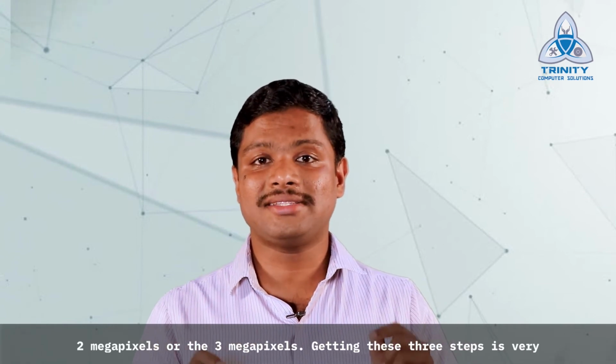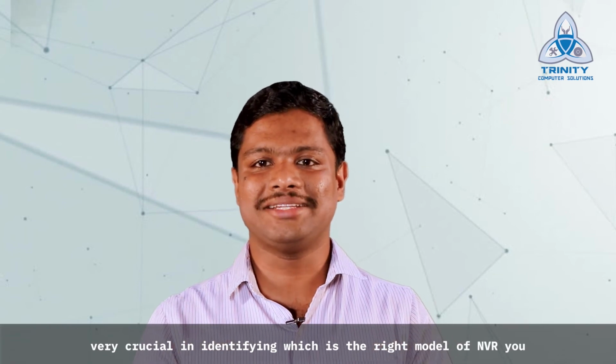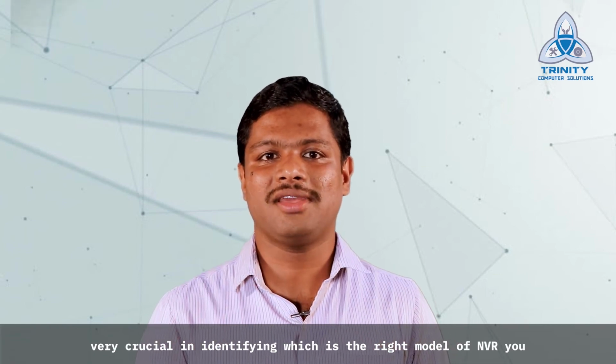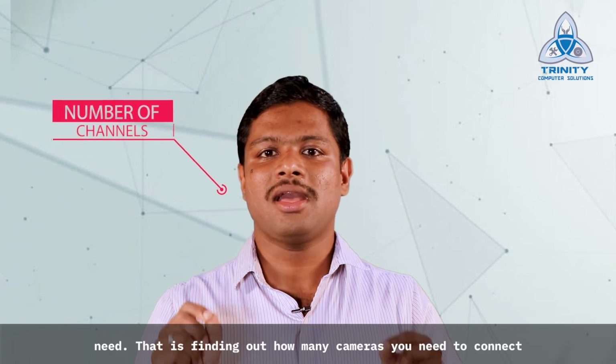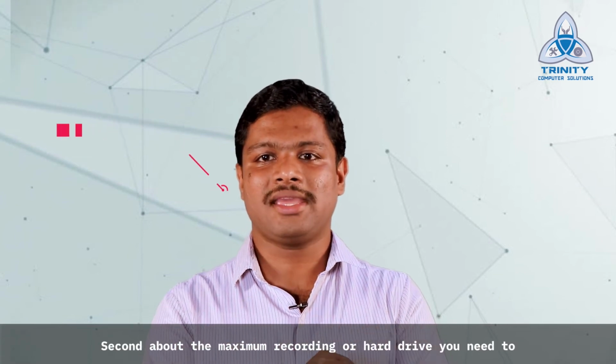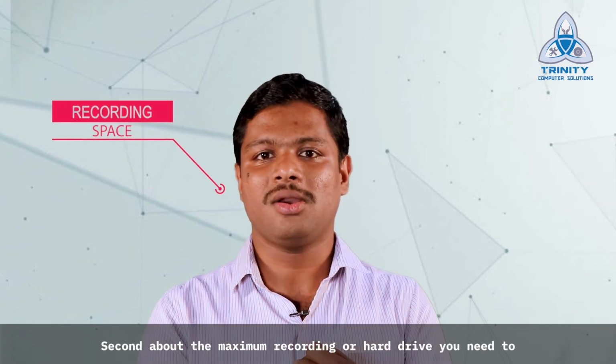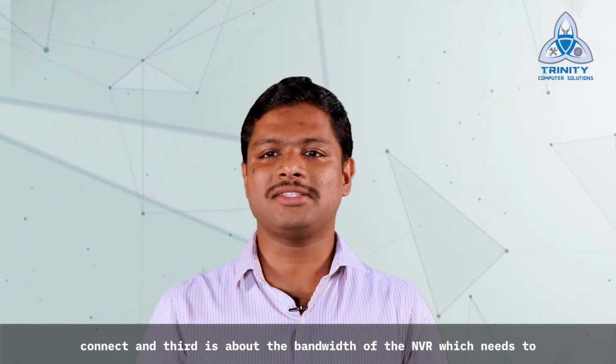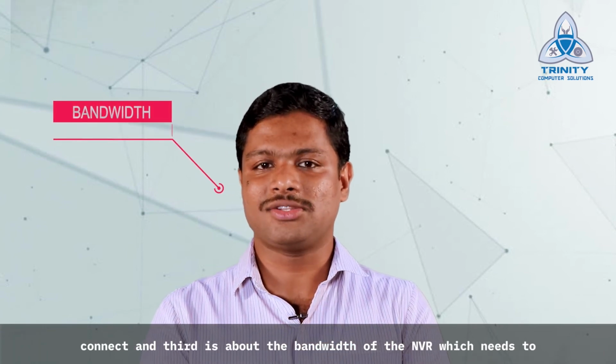Getting these 3 steps right is very crucial in identifying which is the right model of NVR you need. That is, first, finding out how many cameras you need to connect. Second, what is the maximum recording or hard drive you need to connect. And third, the bandwidth which the NVR needs to support.